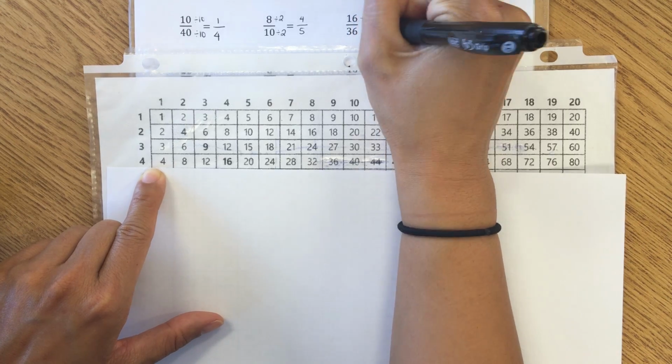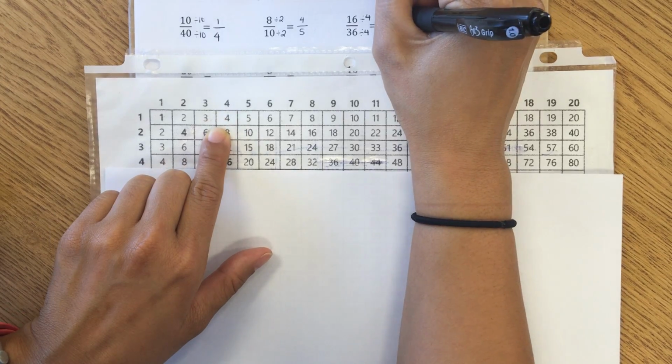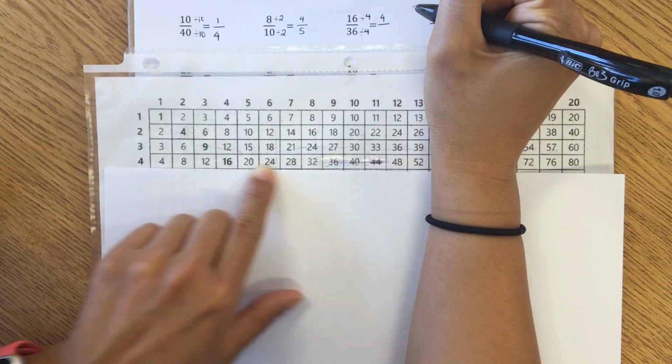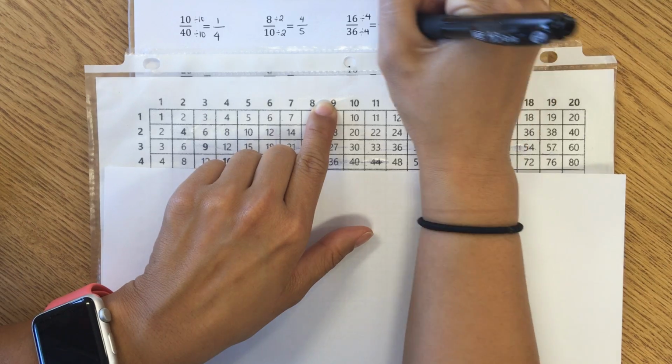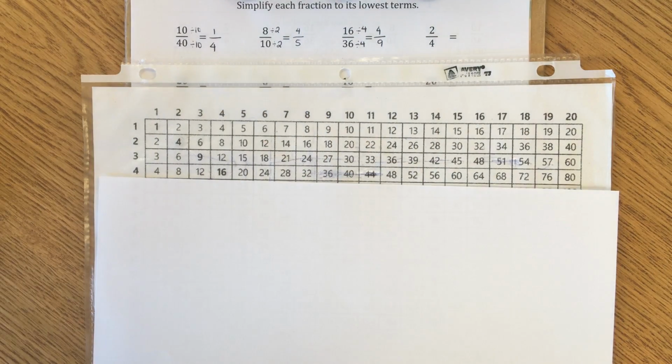So divide by 4, divide by 4. 16 divided by 4 is equal to 4. And then 36 divided by 4 is equal to 9. So that means that's our simplest fraction that we can have.